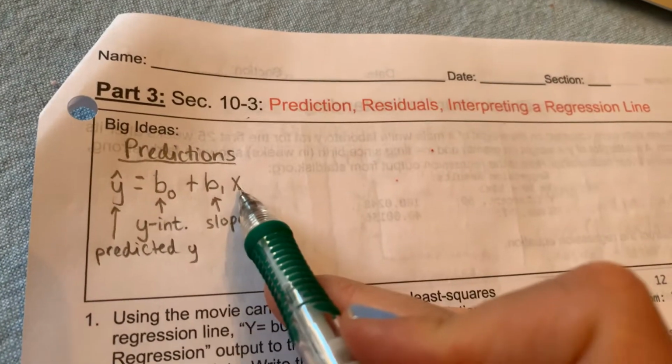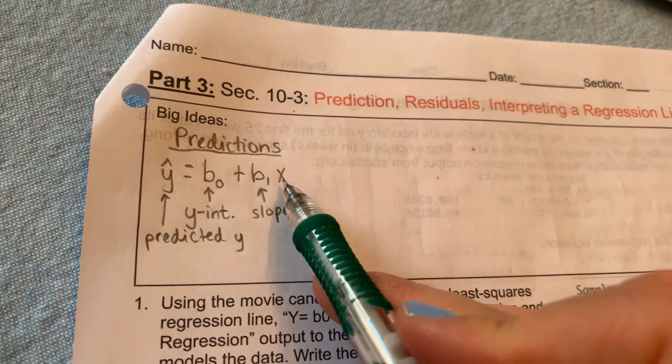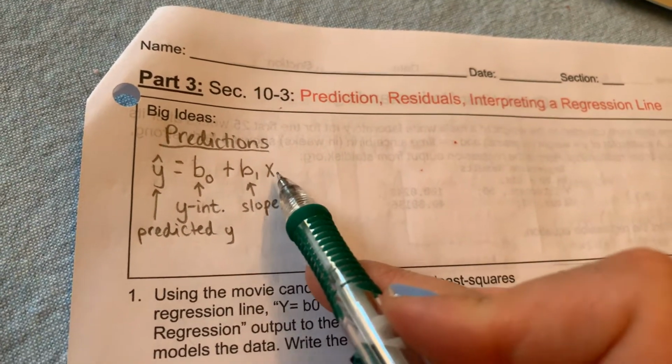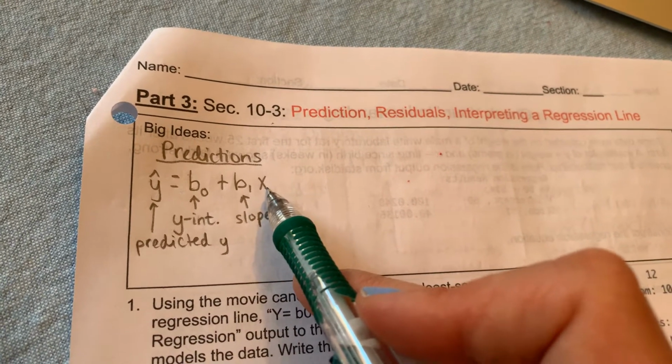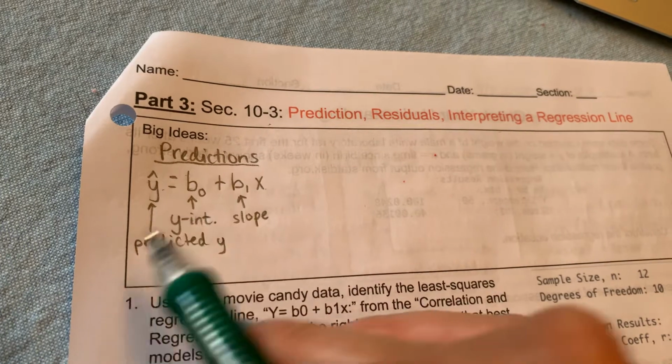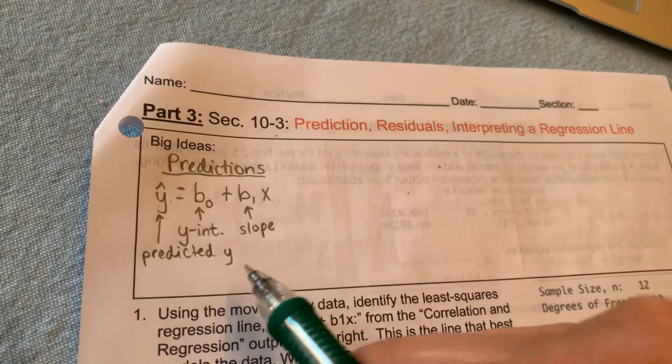For each x value, if the x value is part of the sample data, it will have a corresponding y value. But if we plug in the x value to the equation, we can get a predicted y value, and then we'll end up comparing the predicted and the actual.